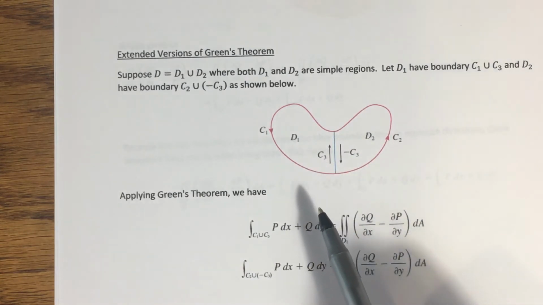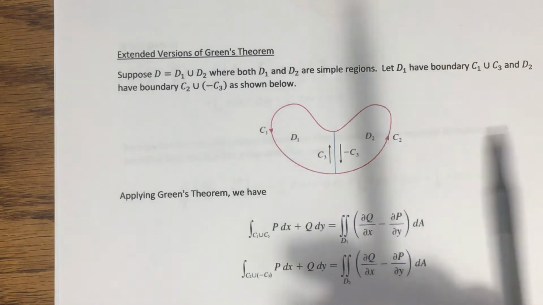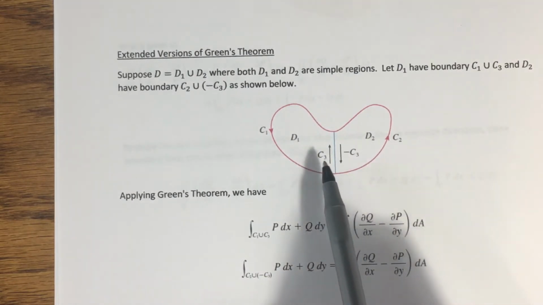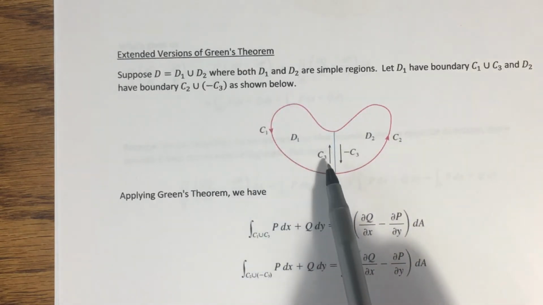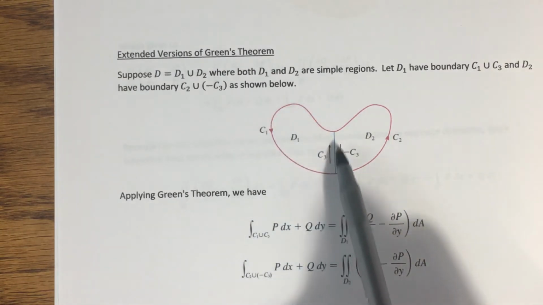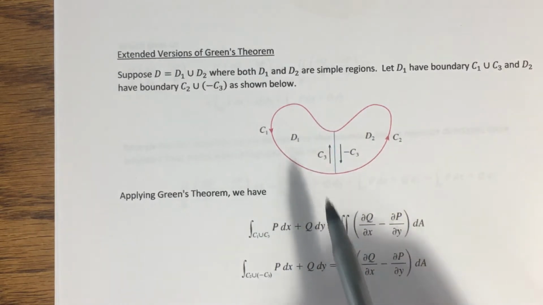Okay? And remember, in order to use Green's theorem, we have to use a positive orientation for these curves. And this part's really important. When I say C3 in particular, I'm going to be talking about C3 as a part of the curve surrounding D1 with positive orientation. So because we're looking at a positive, which is a counterclockwise orientation, C3 is oriented upwards here.